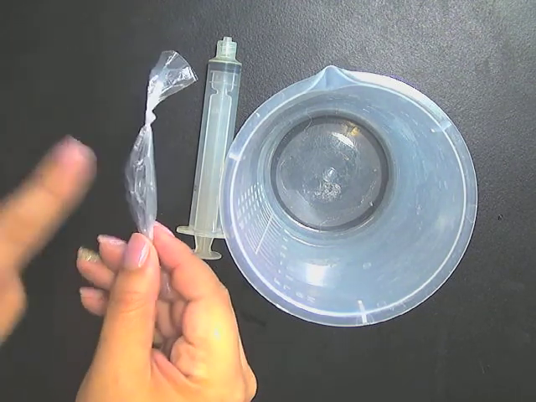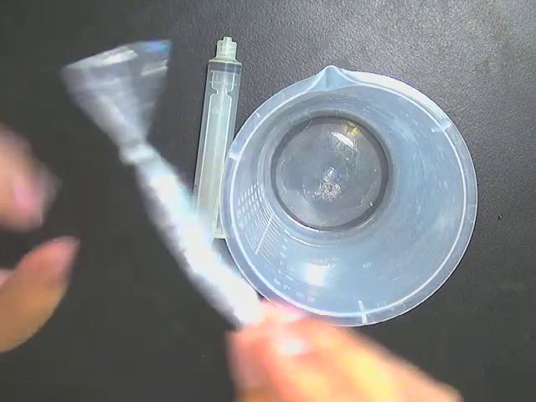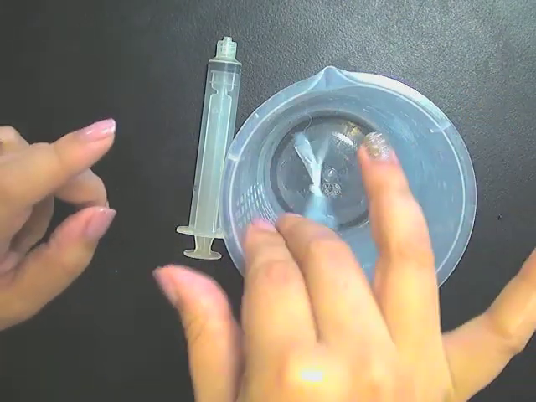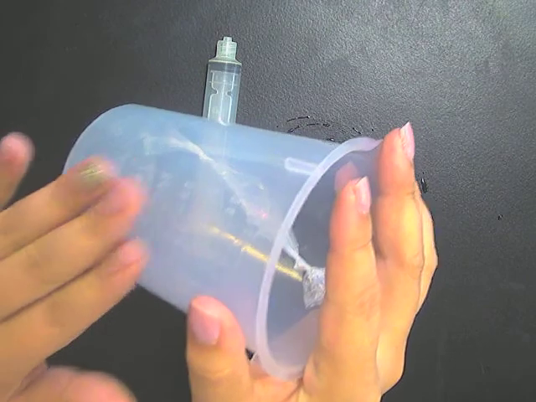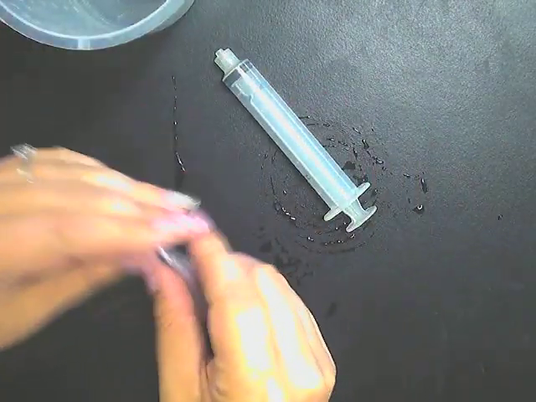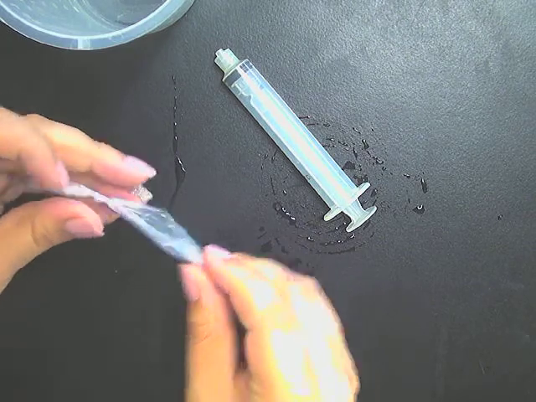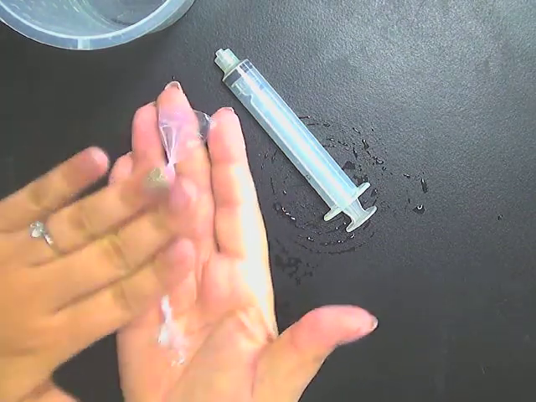But your control is going to be the one that has just plain water in the tube and is placed into 250 milliliters of plain water in your beaker, and then allowed to soak. You'll take it out, blot it dry, and record the final mass.